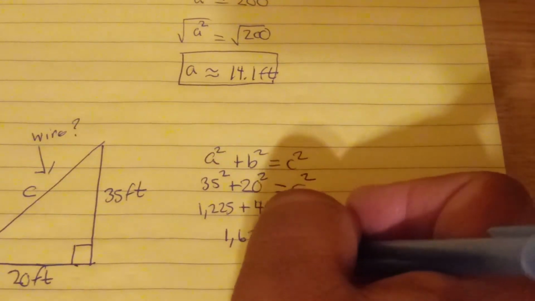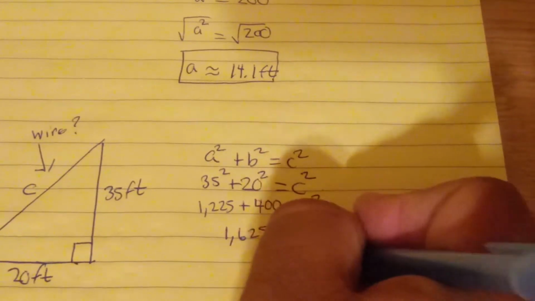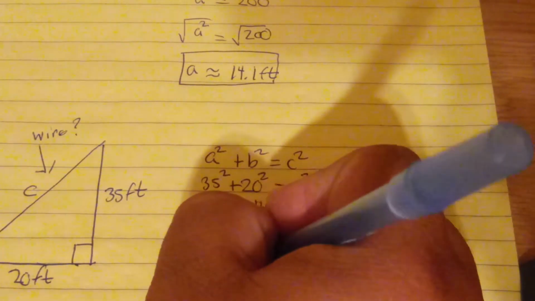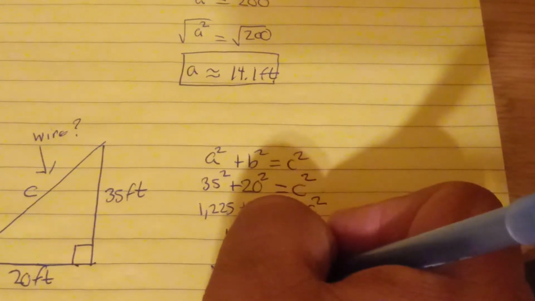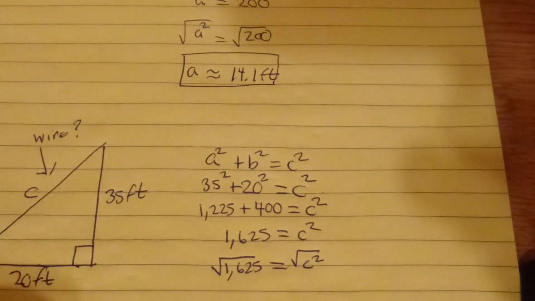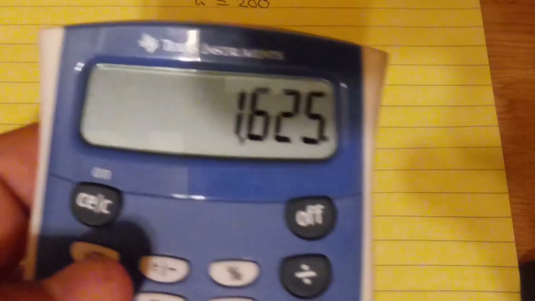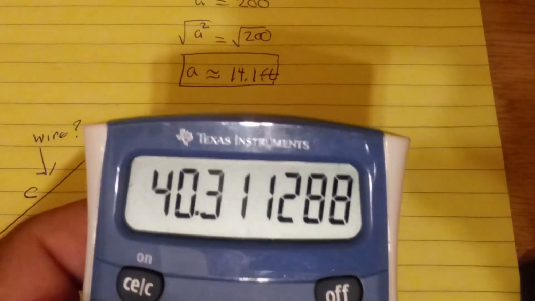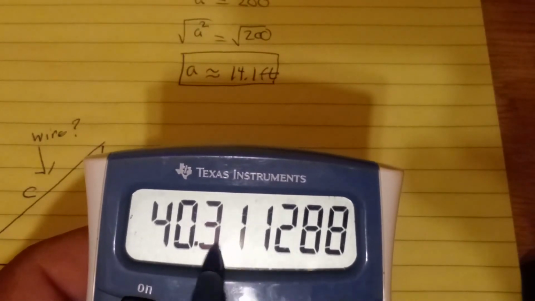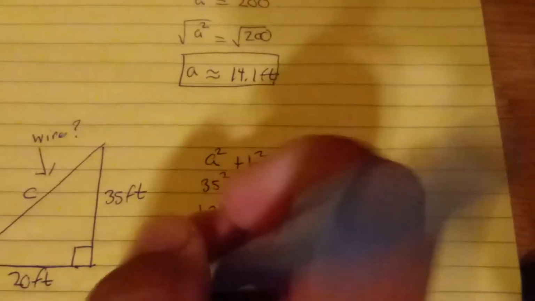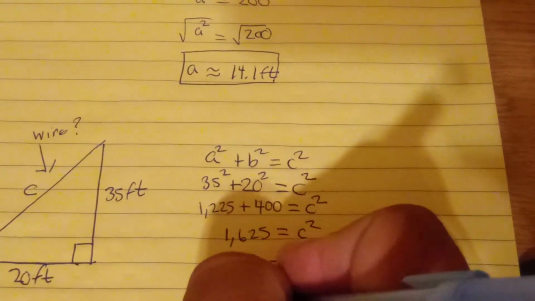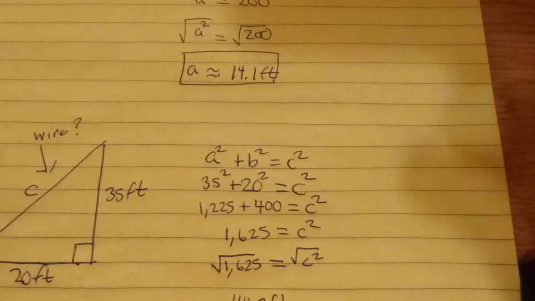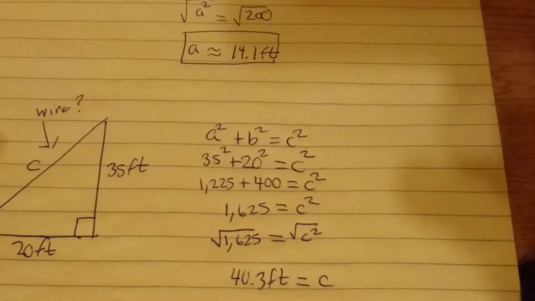And then from there, we're going to take the square root of both sides. So take the square root of C squared and the square root of 1,625. All right, so I put in 1,625 and took the square root of it. Once again, we're rounding to the nearest tenth, so it'll be that first decimal place. So this will be 40.3 feet. And that'll be your letter C, or your hypotenuse. 40.3.